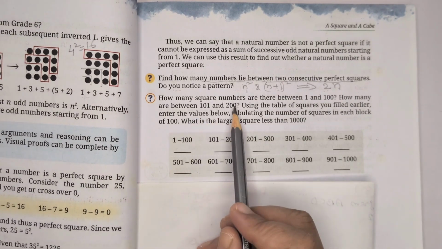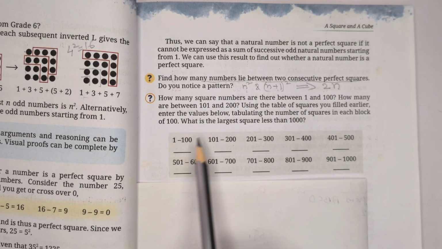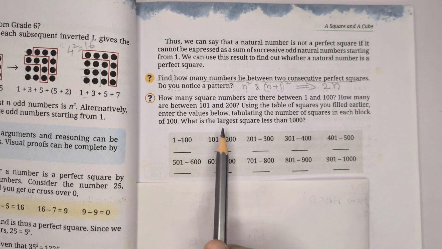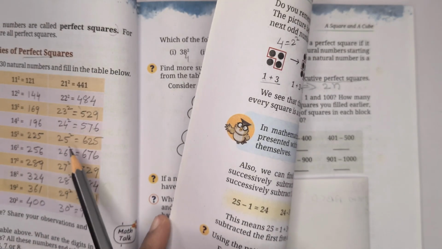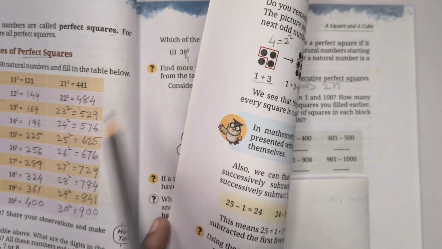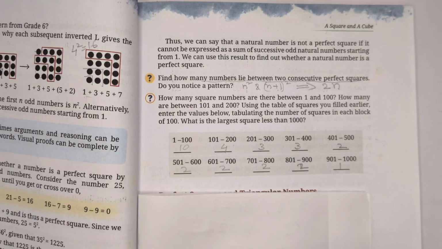Here, how many square numbers are there between 1 and 100? By looking at the previous table that we filled, we can write it here. In between 1 to 100, we can see the first column.